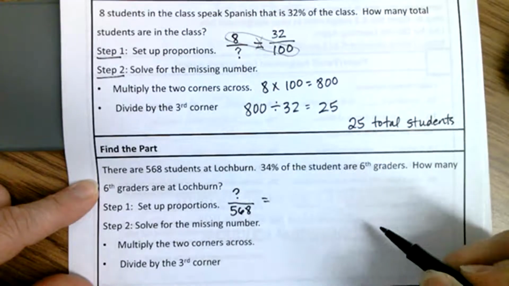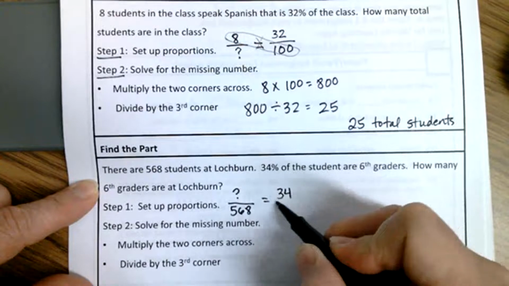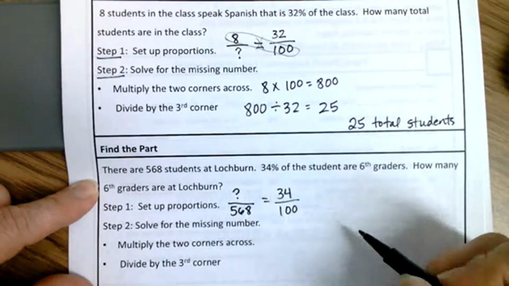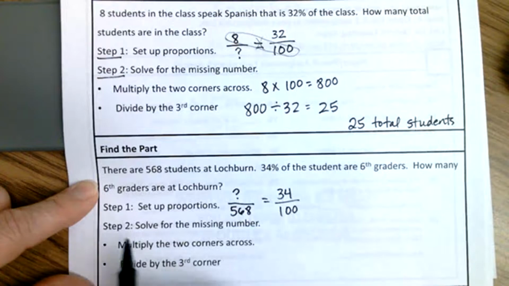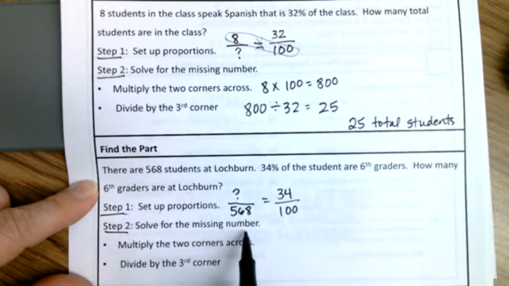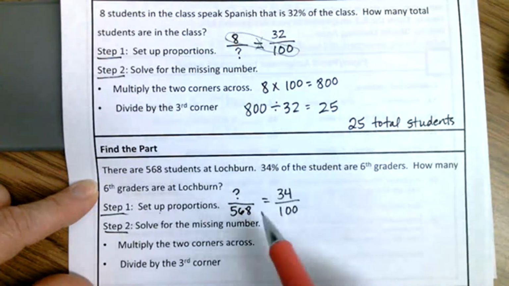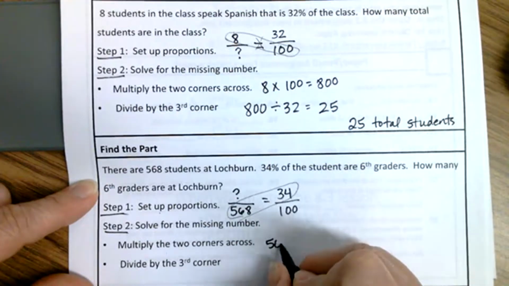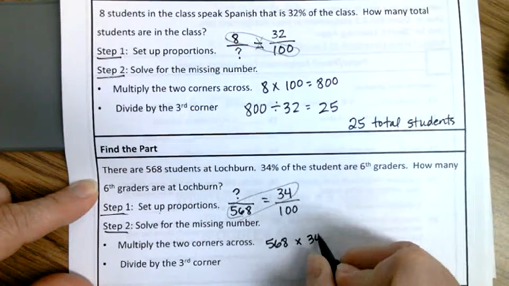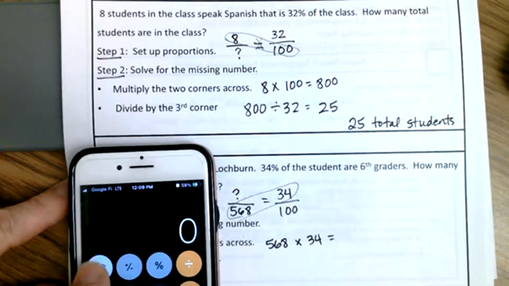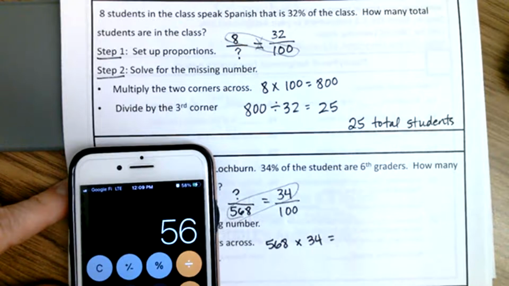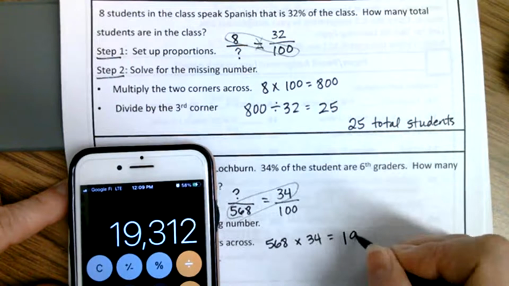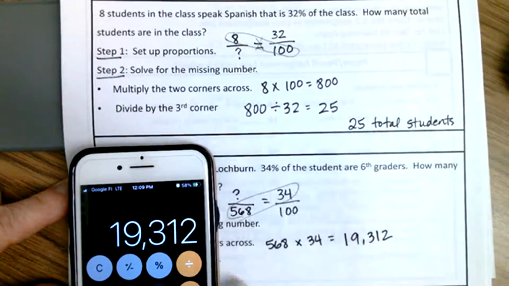And we can set a proportion equal to 34 out of 100. Okay, and we can do the same thing where we set up the proportion and then solve for the missing number. This is the missing number, so I'm going to multiply the two corners that are across from each other. This time it's these two, 568 times 34. And again, remember, you can use your calculator. 568 times 34. And we get 19,312, but that's not all.